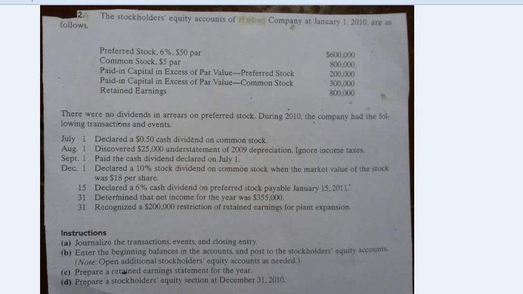Then December the 1st: declared 10% stock dividends on common stock when the market value of the stock was 18 per share. So we'll issue this one at 18 per share.